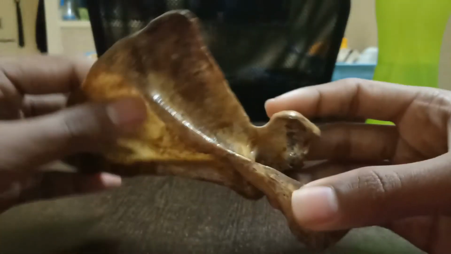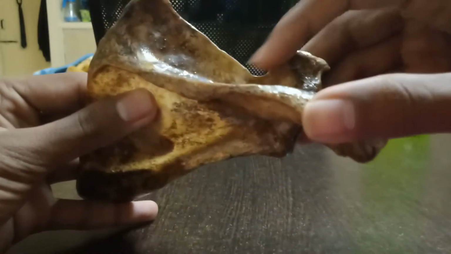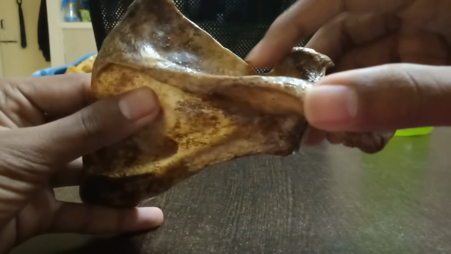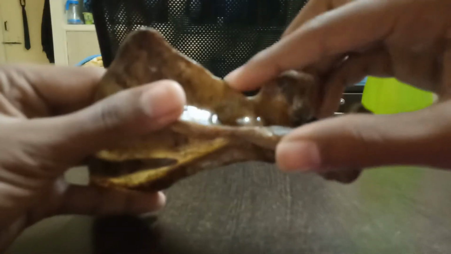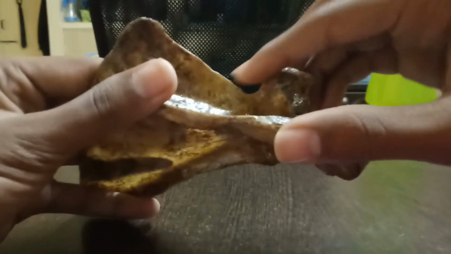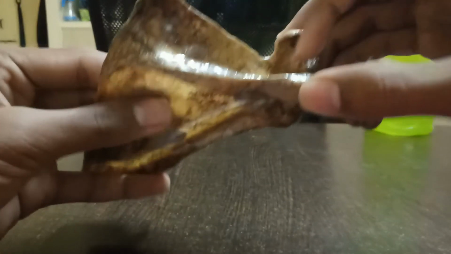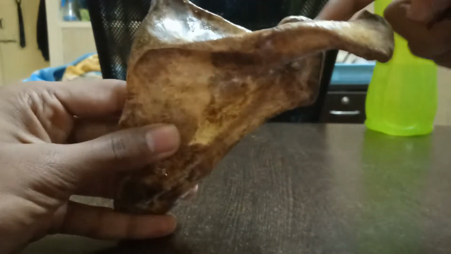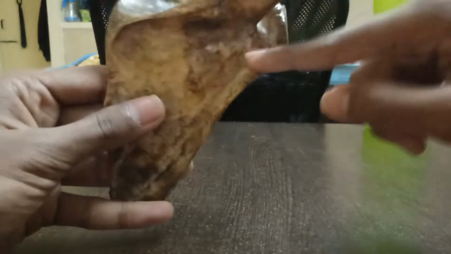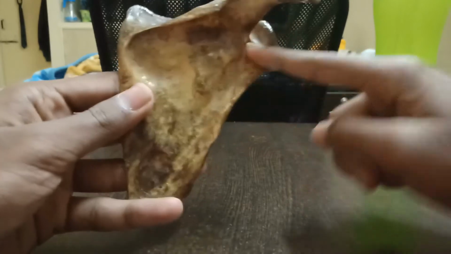And the suprascapular notch is connected to form a foramen by the help of a ligament, the transverse suprascapular ligament, through which the suprascapular nerve comes and divides into the superior and the inferior. The superior supplies the supraspinatus muscle and the inferior supplies the infraspinatus muscle.